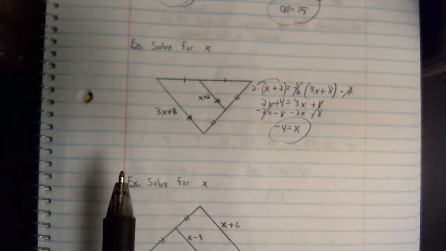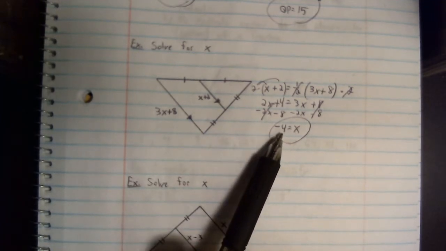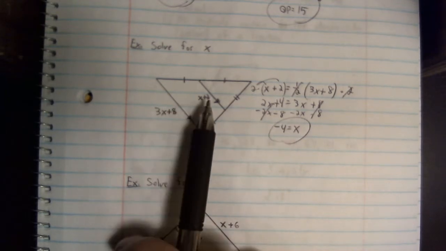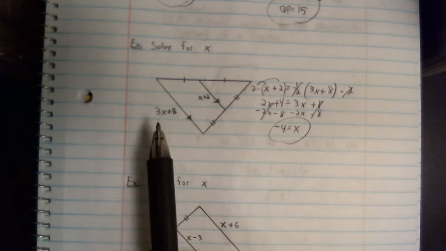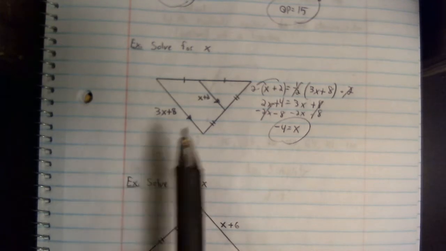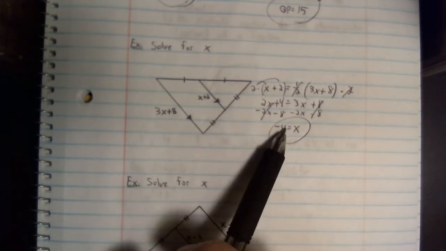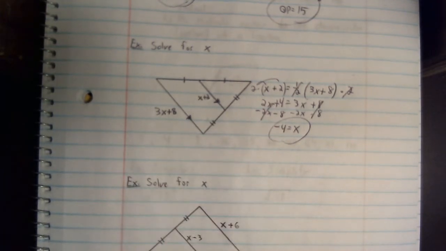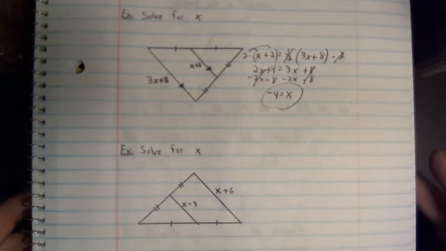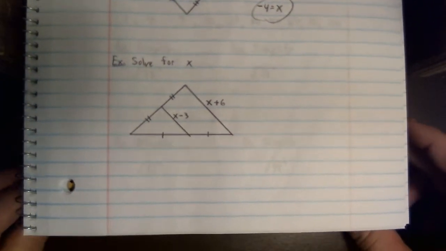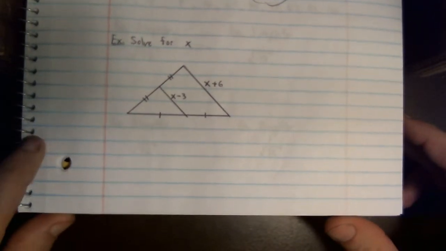So again, I'm not looking for a side length, so I'm okay with a negative. I'm only looking for the value of x that makes this true. And if I was to plug in these, yes, I would end up with negatives. However, we're really more concerned with what the value of x would be. Okay, so let's take another look at an example. You can try this one out on your own.